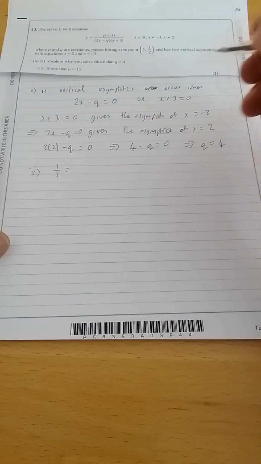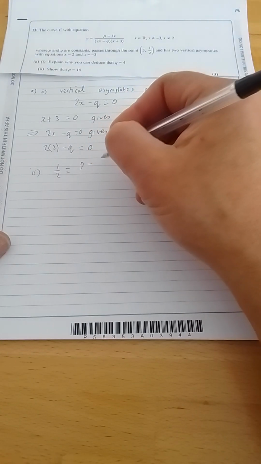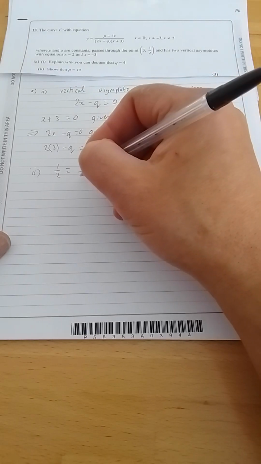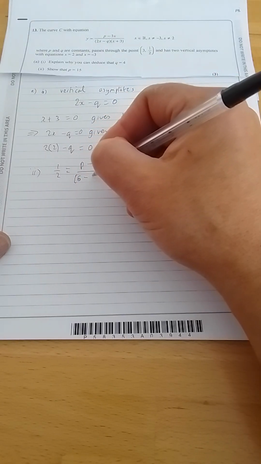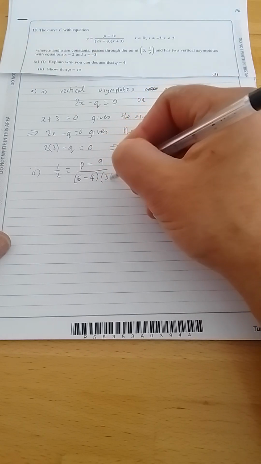We have on the top p, which we don't know the value of yet, minus 3x. x is 3, so 3 times 3 is 9. On the bottom we have 2x, which is 6, minus q, which we've already established is 4, times x, which is 3, plus 3.